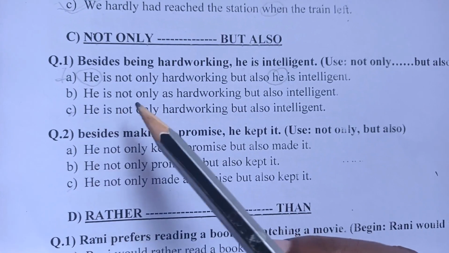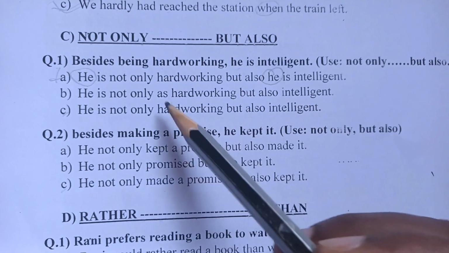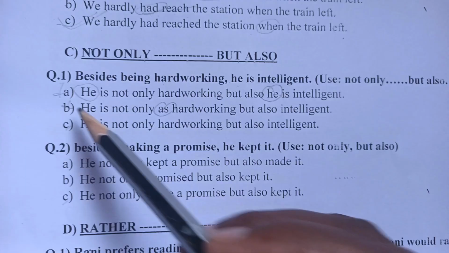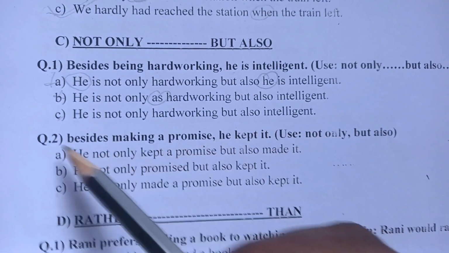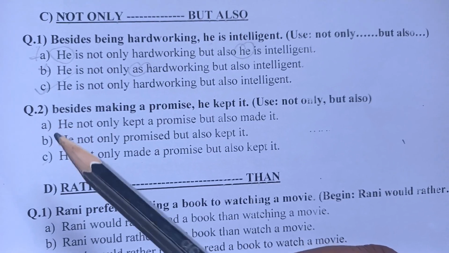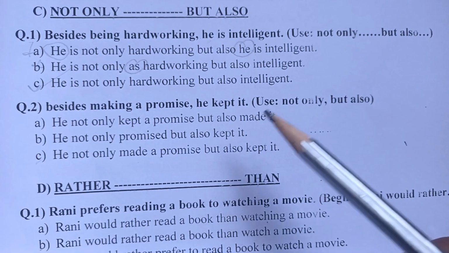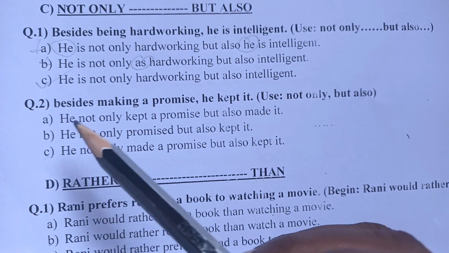Second one, he is not only as hardworking but also intelligent. So here "as" is used. So this option also is not correct. He is not only hardworking but also intelligent. So this option C is correct. Let's see the second question. Besides making a promise, he kept it. Here again you have to use "not only but also." So let's try to see.